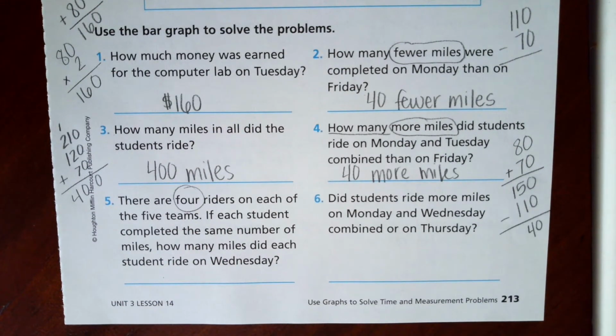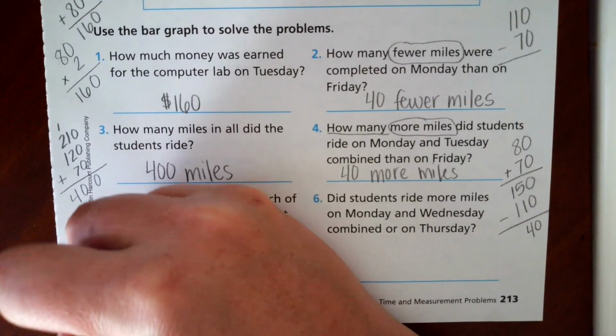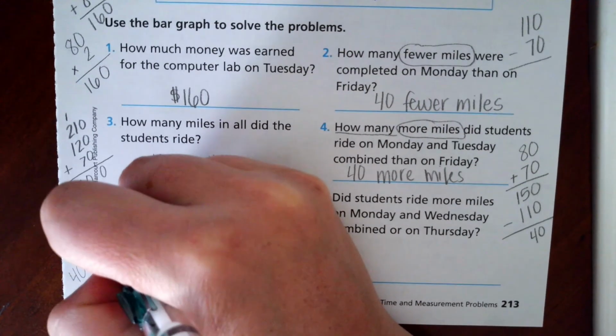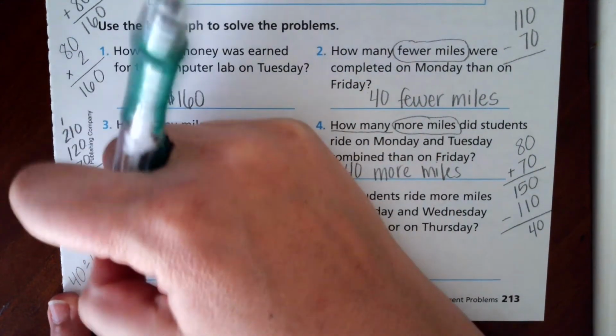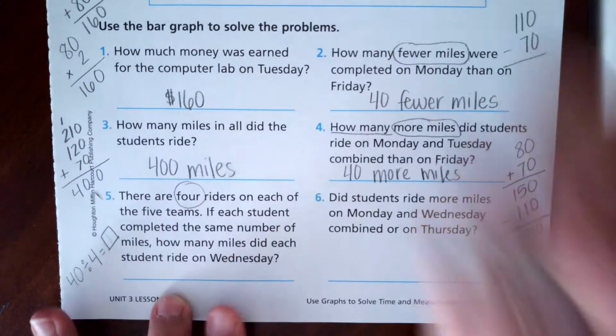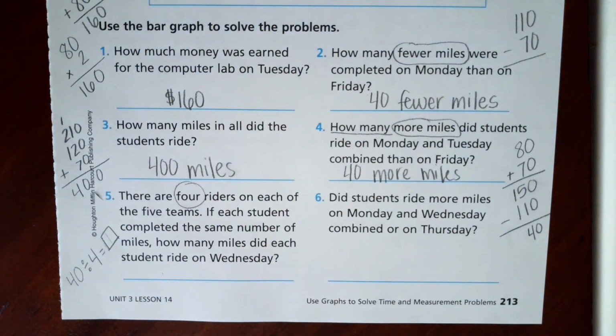So I have to figure out how many times does 4 go into 40, or what times 4 equals 40. So that would look like 40 divided by 4. Now, if you don't have that memorized, you could also do 4 divided by 4 and then add on your 0.